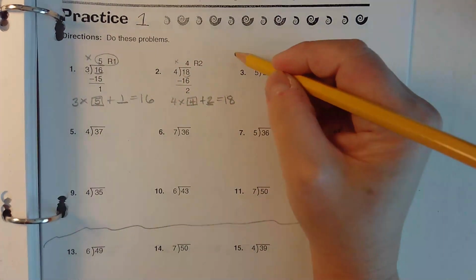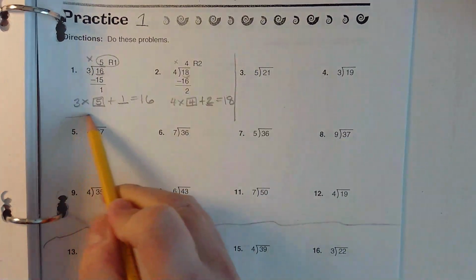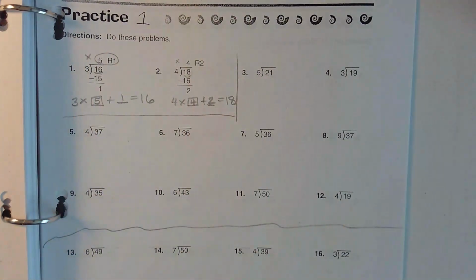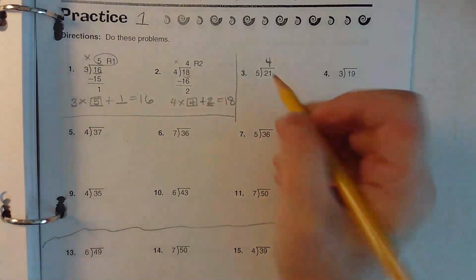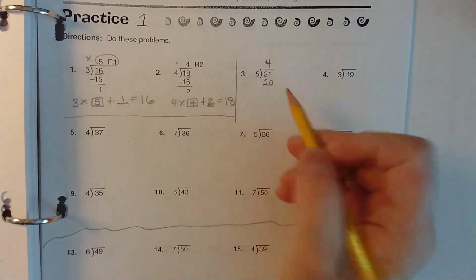So now let's try this third one here, using that long division strategy. Now, mentally, I'm thinking 5 times what number plus what number equals 21. That's my mental strategy for near facts. Well, it's 4. 5 times 4, mental math, is 20 plus what number?